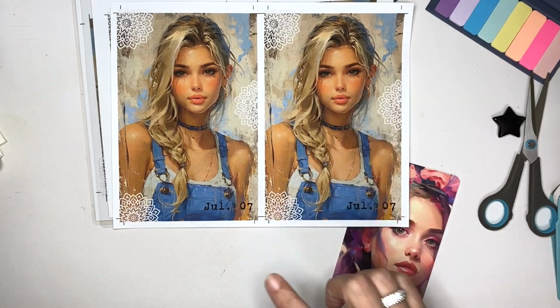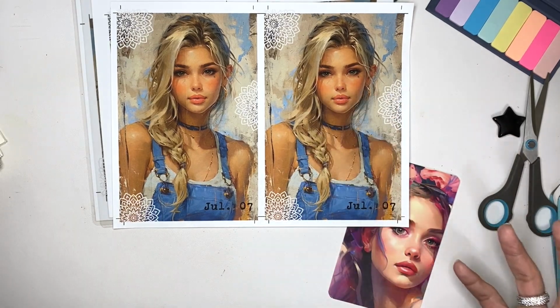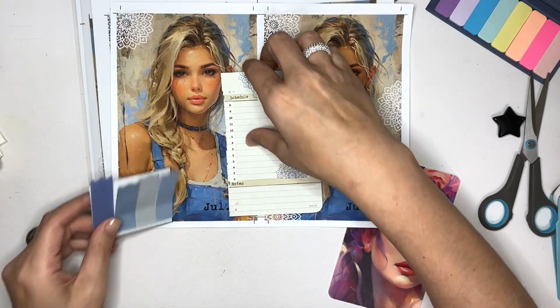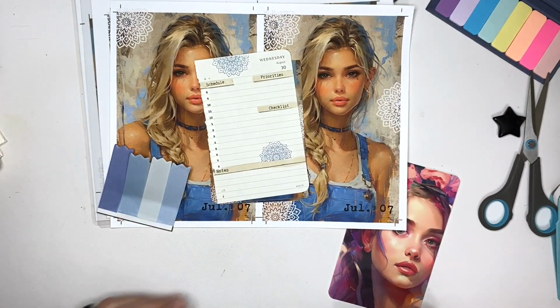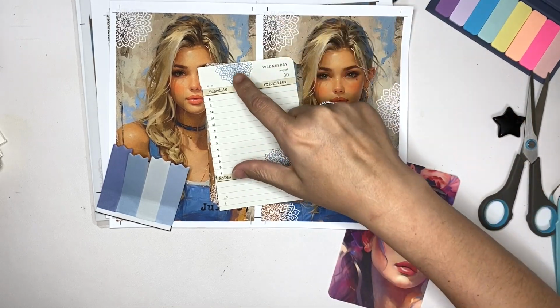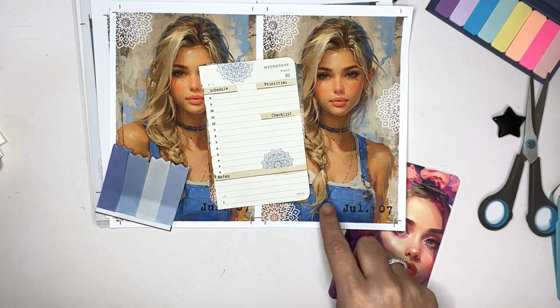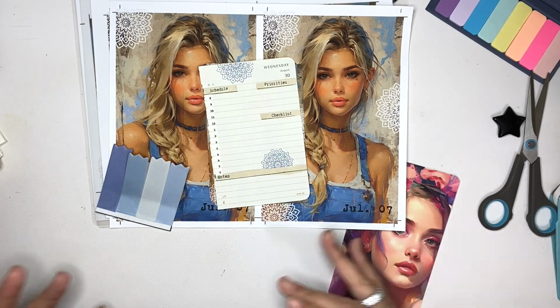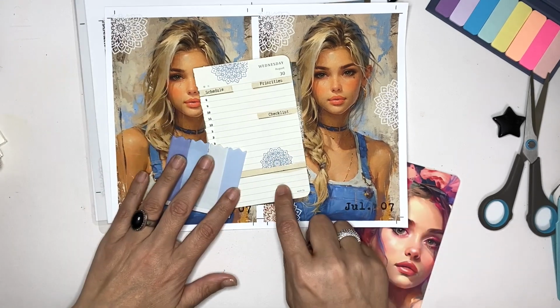And again, the elements got chosen because I needed something to connect the theme together so that the month will look like this. So we went with the 992. We created our stickers in this really pretty kind of denim blue, and everything comes together. You can see it all coming together.